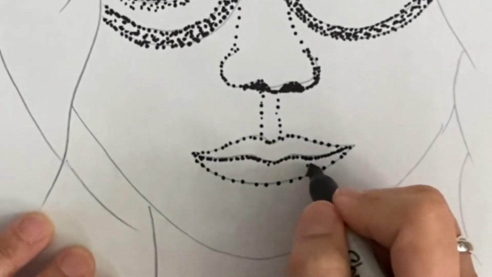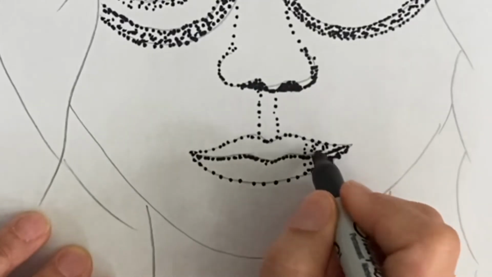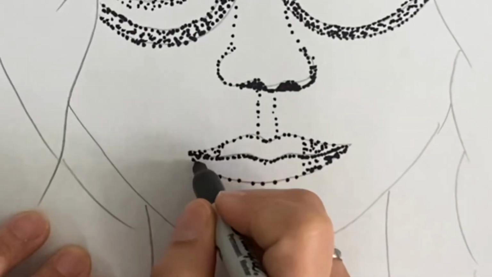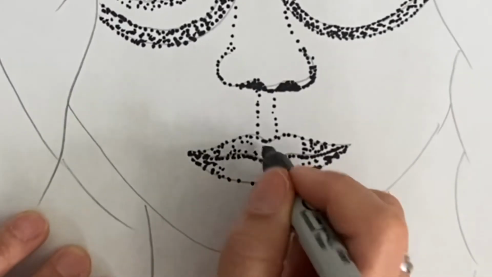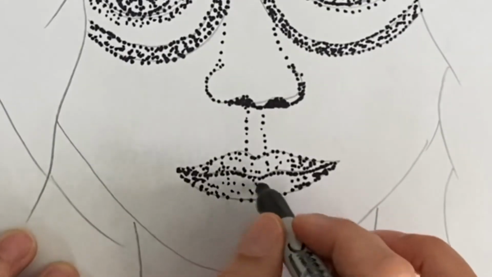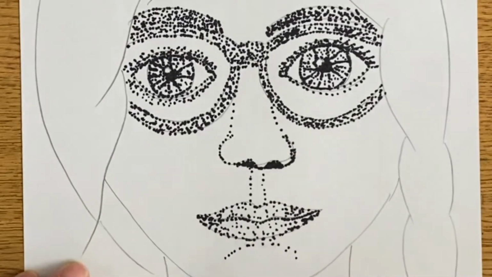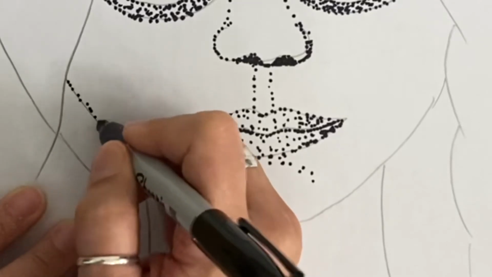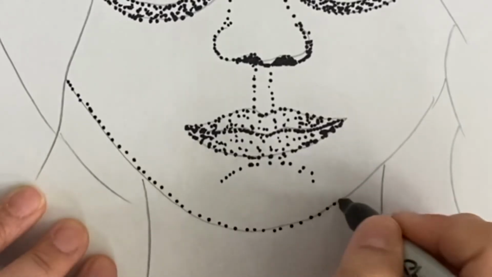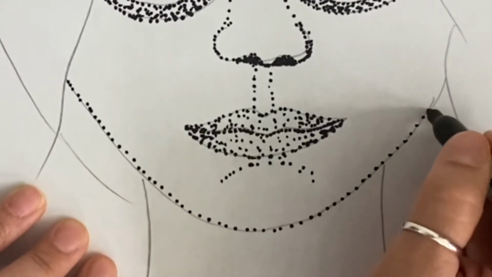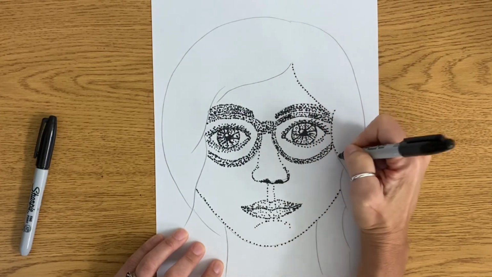And now to the inside of my lips, the corners of my lips, the dots are going to be a little bit closer to create a little bit of a shadow. And then as I meet to the center, the dots get further apart. I want to create a little bit of a shadow underneath my chin. Okay, and then right along the edge of my chin, around my face, I'm going to outline it with my dots, the edge of my hair.